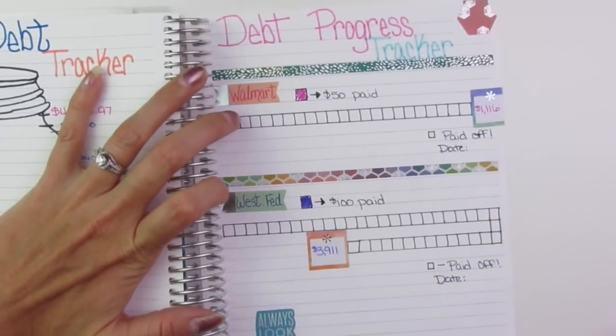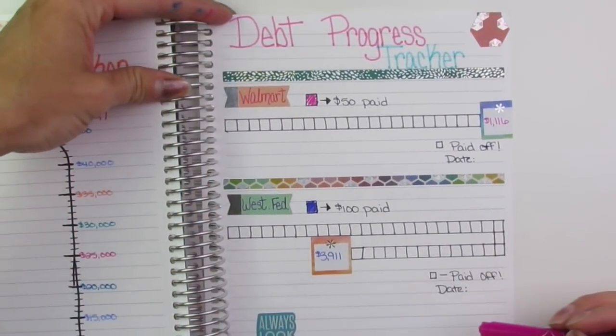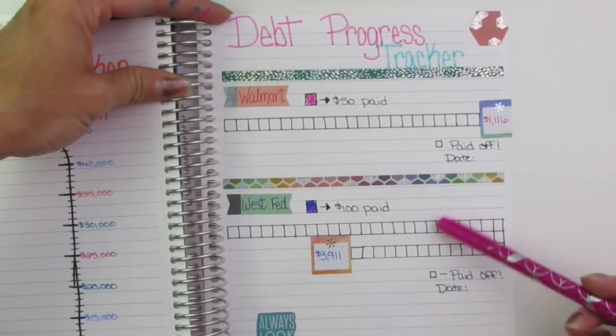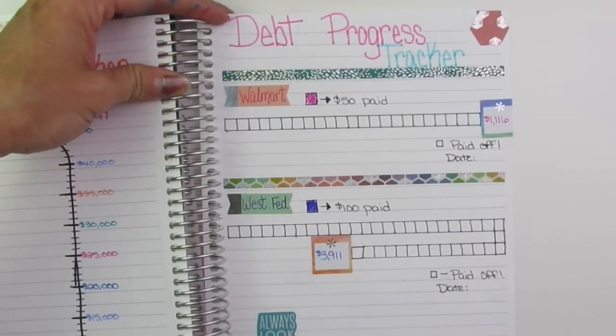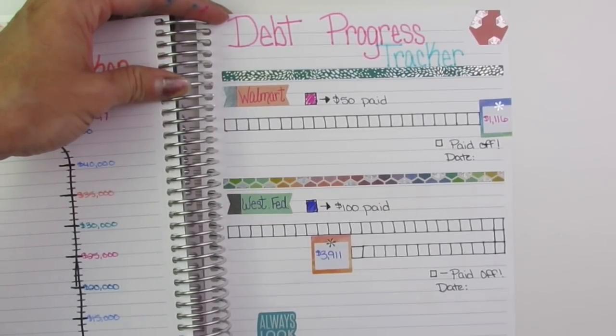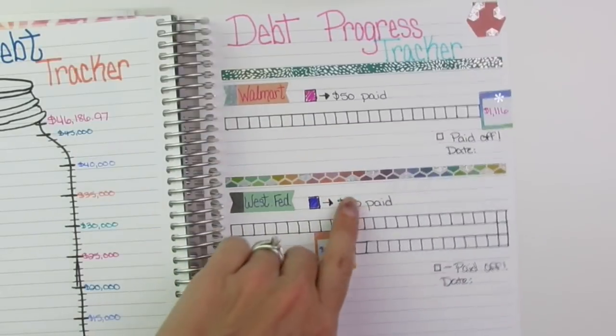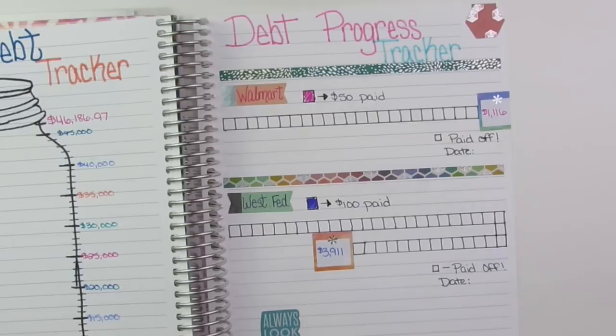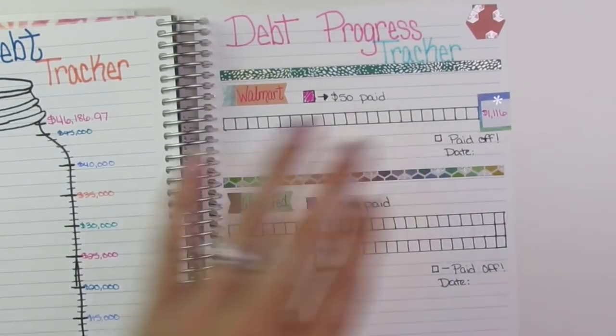So every time I go in and make the payments on these bills, I will then come in here and color the squares, and I actually might wait until I do my whatever month it is, that debt total. I might do it then, that way you guys can watch me color in the squares and see how far I got in that month. So I'm really excited to use this. I am really excited to see all the colors get added on and to see the squares get crossed out. So that is that part of it.